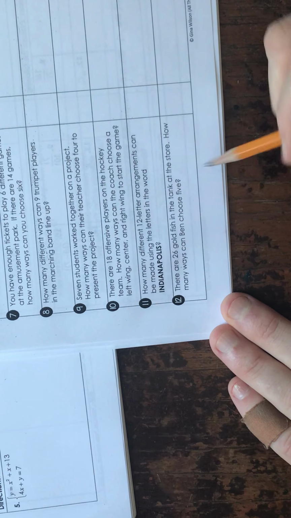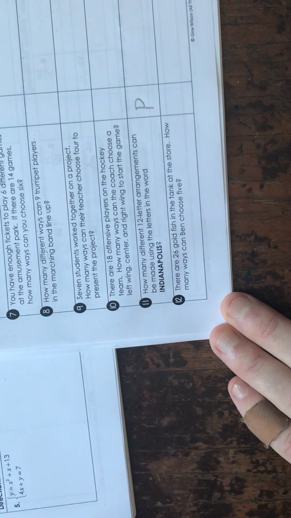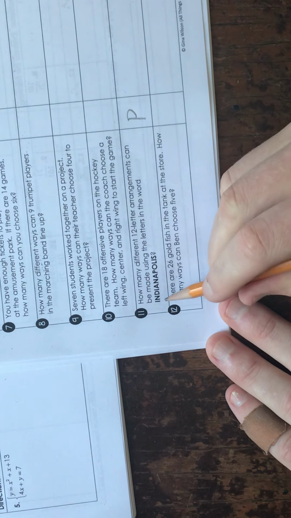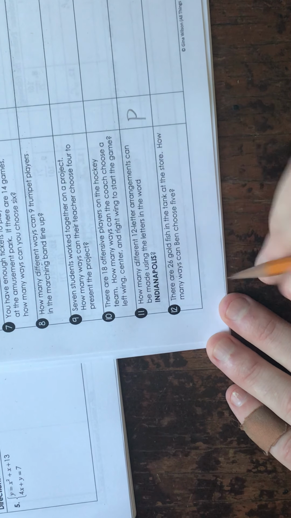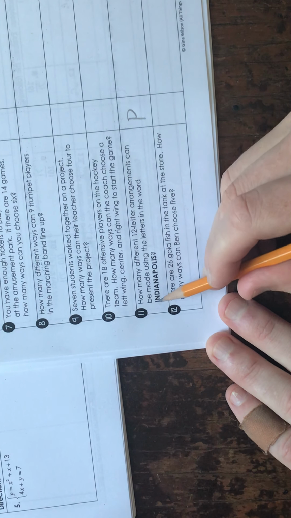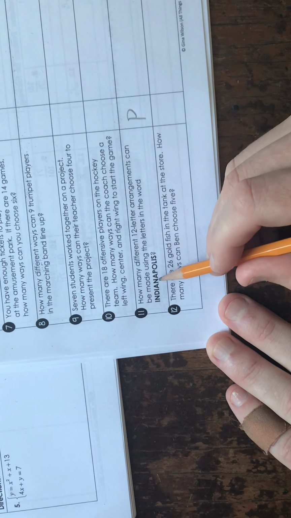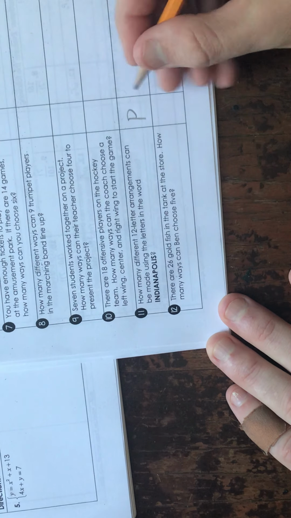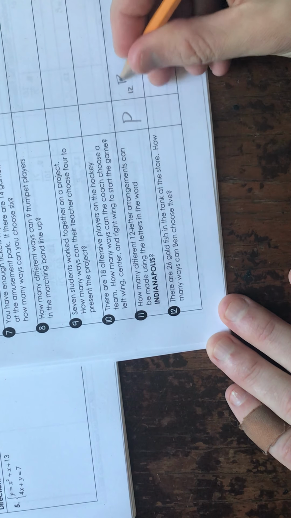In this scenario, we're doing an arrangement, so that's a permutation. But remember, if you have some repetition, that's going to affect the number of different options you have. So let's count how many letters we have: 1, 2, 3, 4, 5, 6, 7, 8, 9, 10, 11, 12. So we have 12 to choose from.